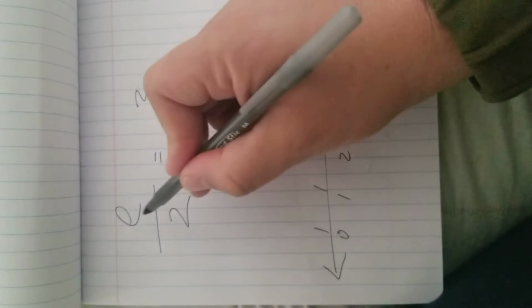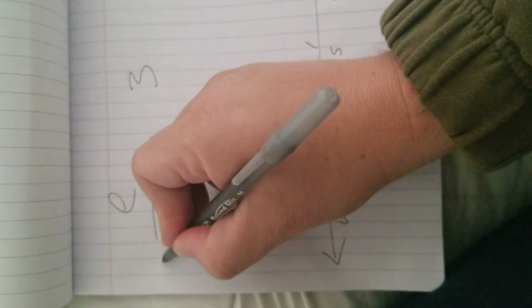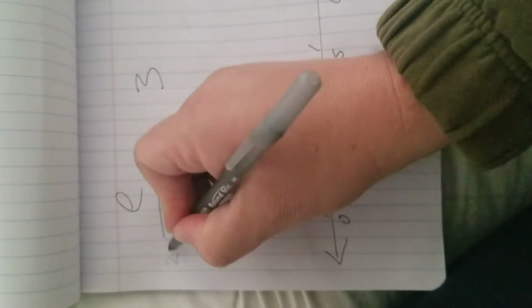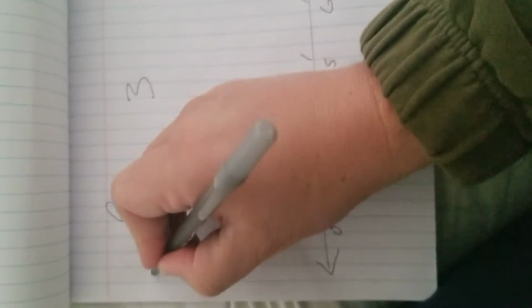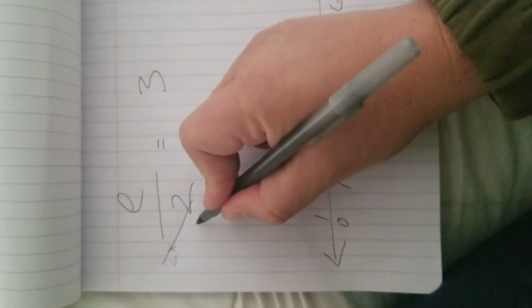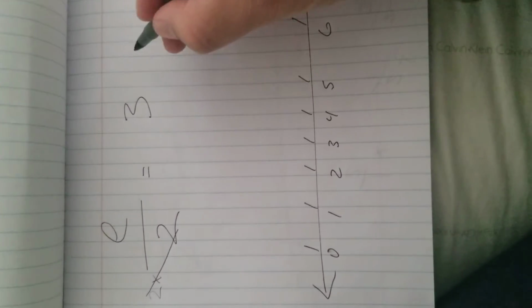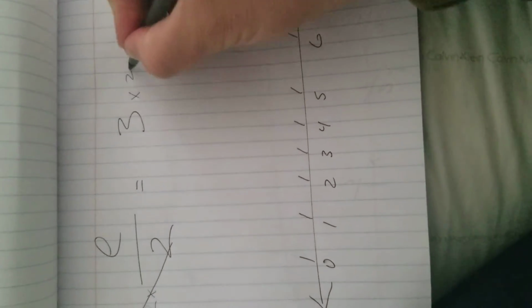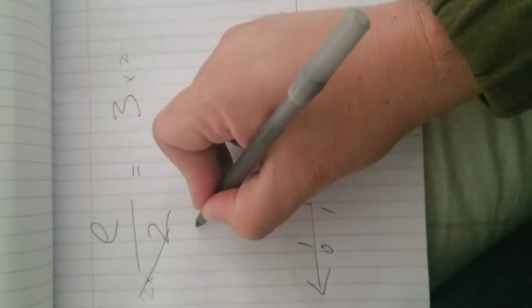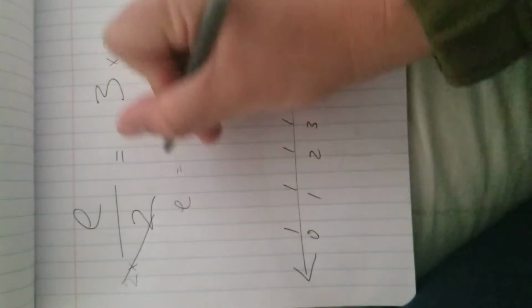To do the opposite of dividing by 2, it's to multiply by 2 on this side, and that gets rid of it here. But if you multiply by 2 on this side, you have to multiply by 2 on that side. And that leaves E equals 3 times 2, and that is 6.